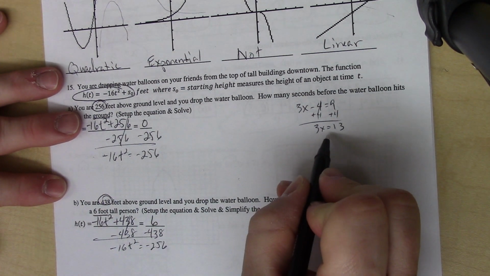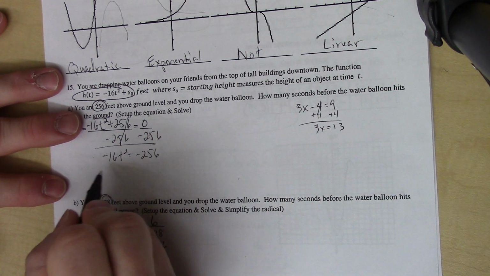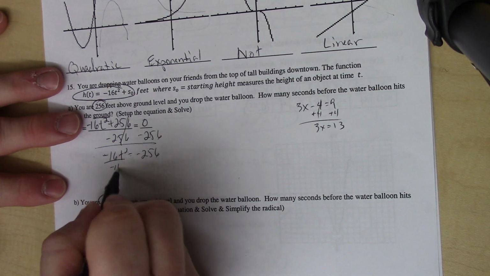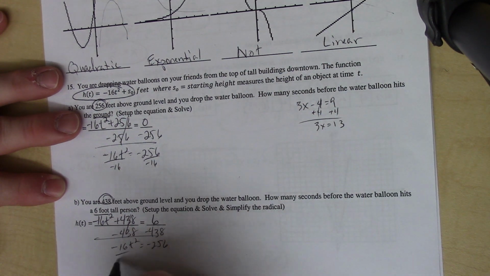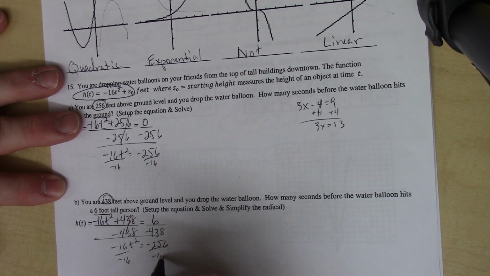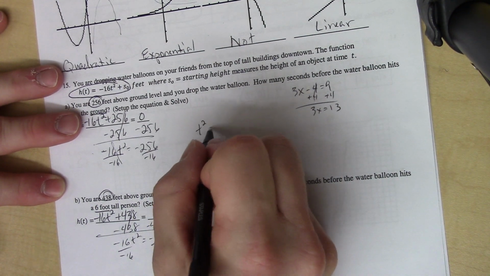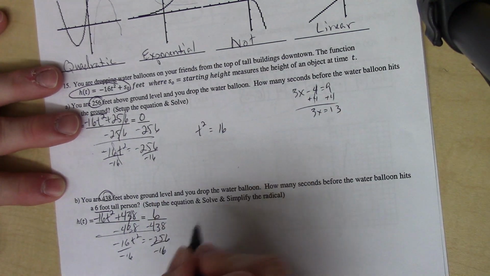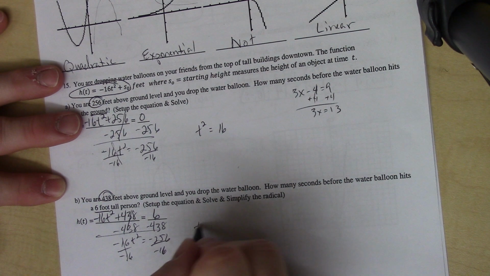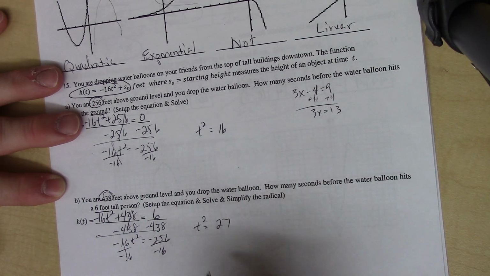And if I go here, I say, what would you do next? You would say, I would divide. Well, it's the same thing here. Even though it's a t squared, we still want to divide next. Kind of order of operations backwards. So those will cancel. I get t squared equals 16. Those will cancel. I get t squared equals 27.